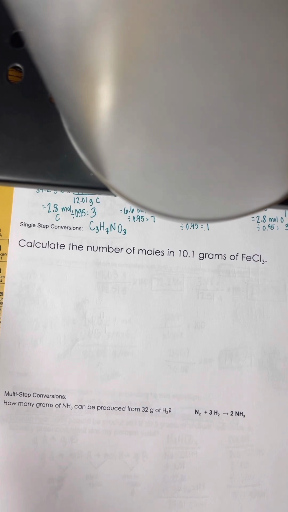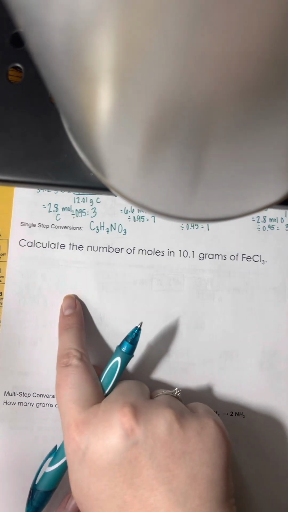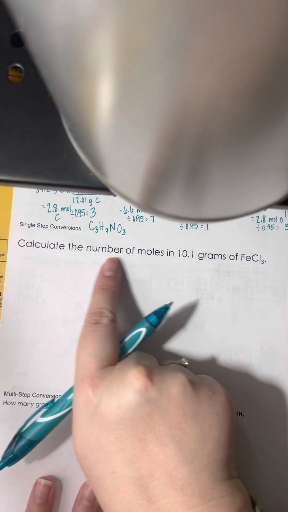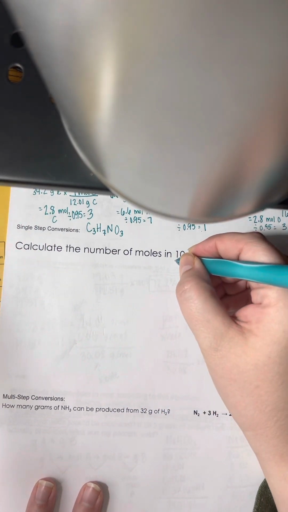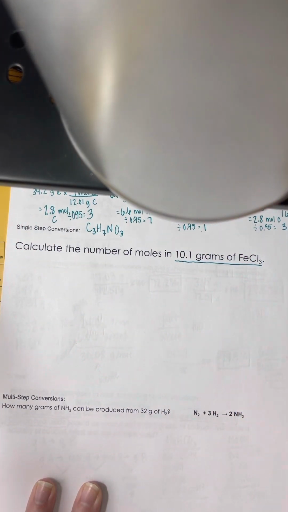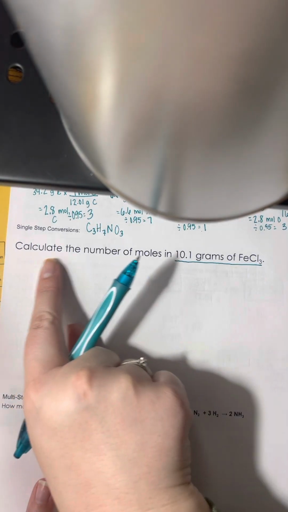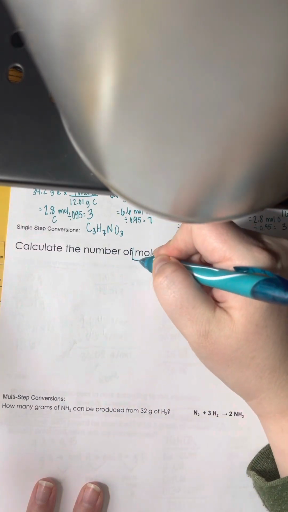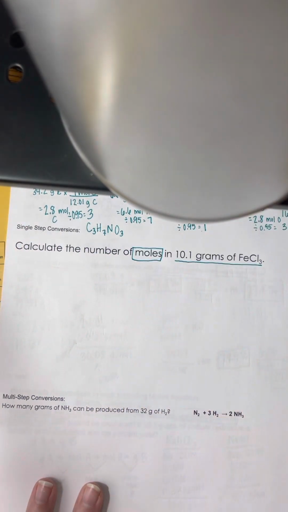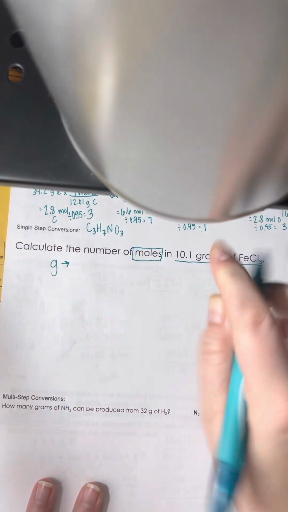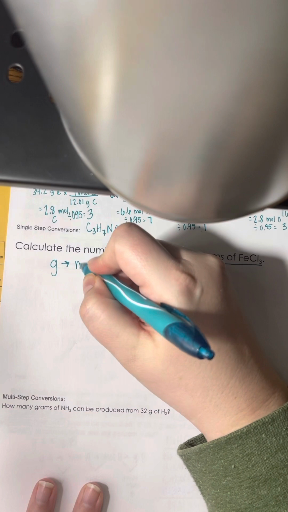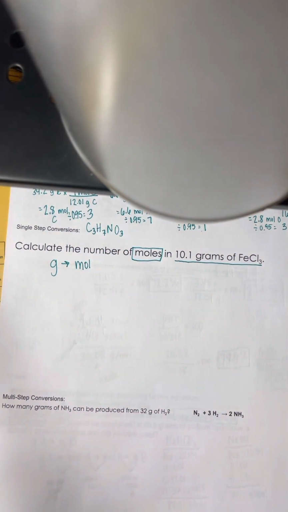Okay, step number one is we are going to figure out the conversion type. So we do that by looking at the problem. It says calculate the number of moles in 10.1 grams of FeCl3. So we're going to underline what we're given, which is 10.1 grams of FeCl3. And it says calculate the number of moles. So we're going to find moles. So the type of conversion is we're going to be going from grams to moles. Okay, so that's step number one.